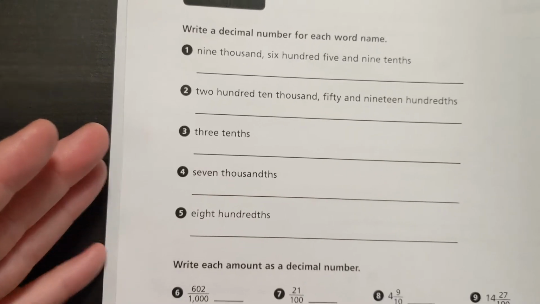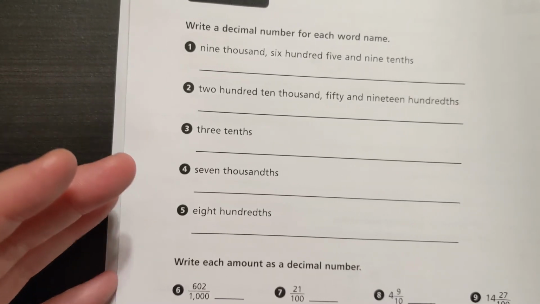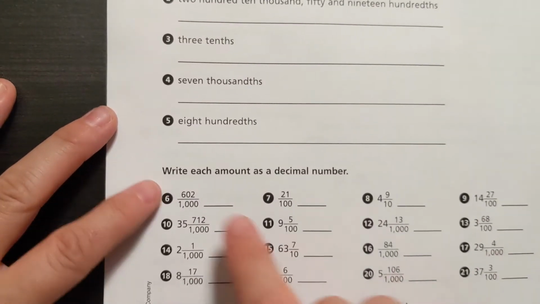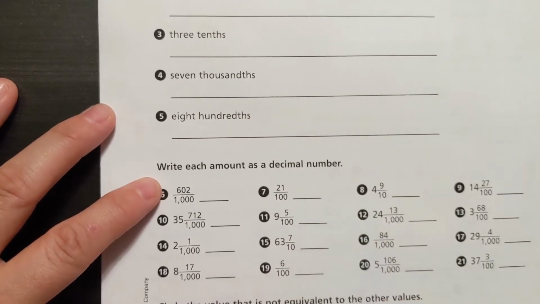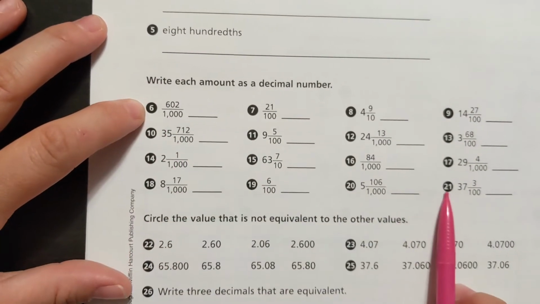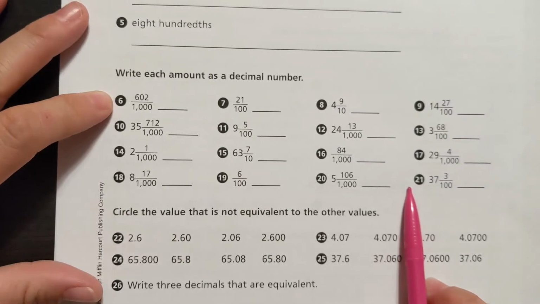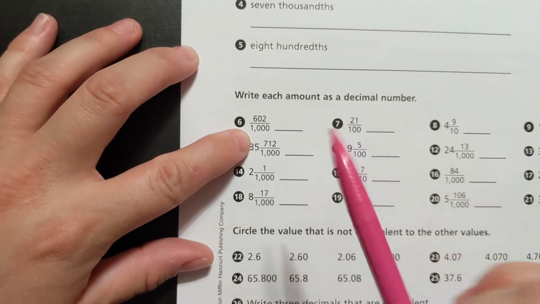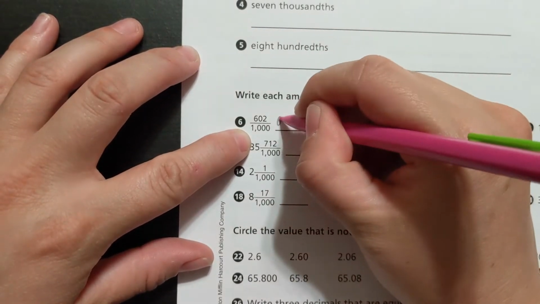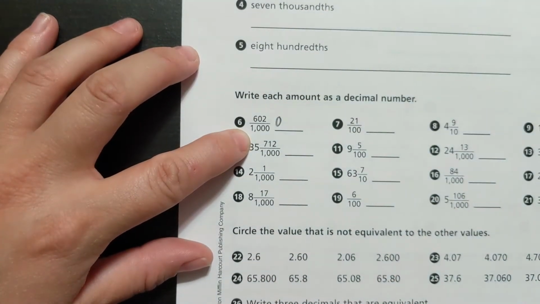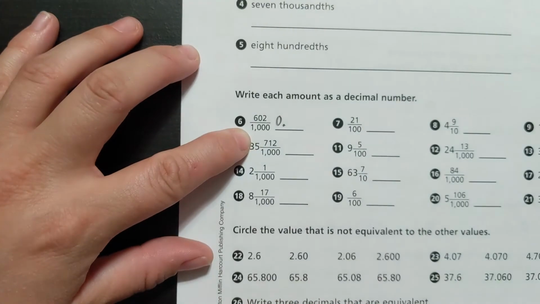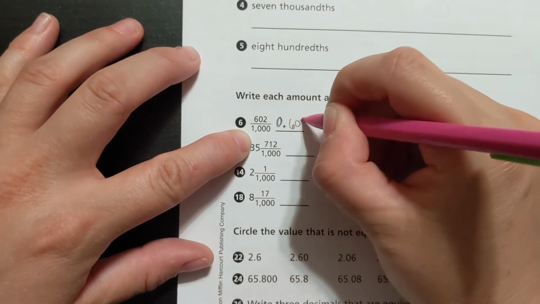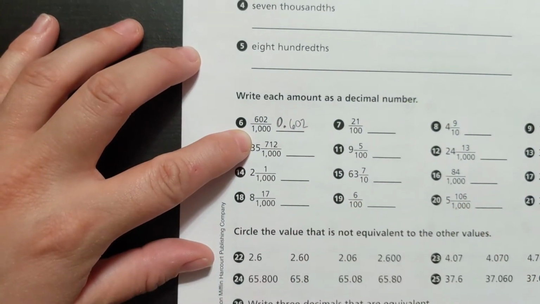Standard form. Take a look at what you're doing down here. Write each amount as a decimal number. This is on numbers 6 through 21. I know there's a lot of problems, but they're going to go so fast. It's so easy. How do you write 602 thousandths as a decimal? Well, there's not any whole numbers, so it's a 0.602. Make sure it ended in the thousandths, and it did.